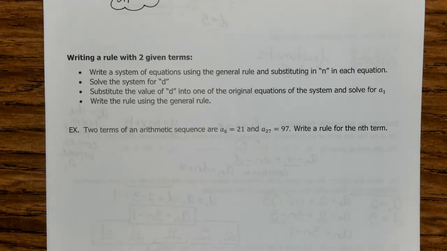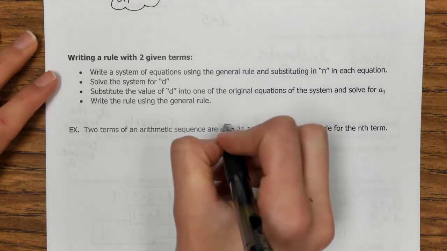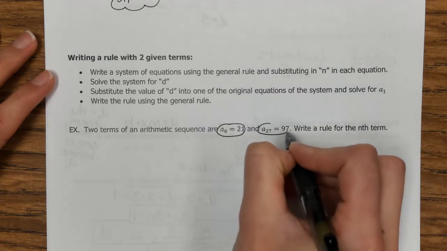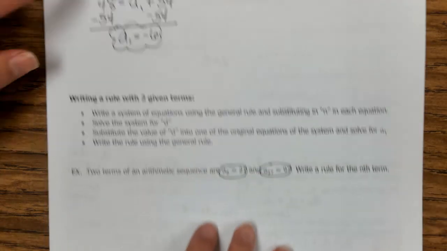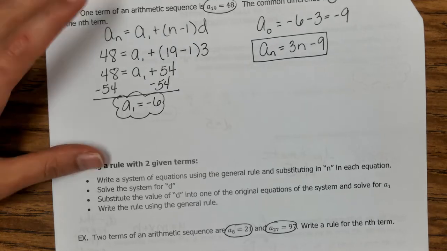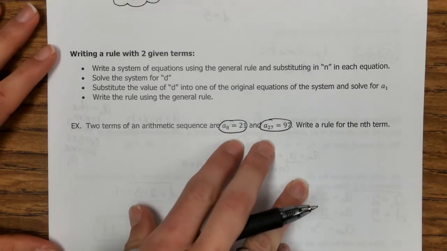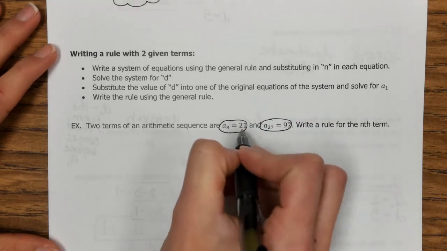Alright, now what if I give you two terms in the sequence, but I never give you A1? And I never give you the common difference. So what we're going to have to do is write a system and solve a system. We don't know our A1, we don't know our D, so we've got two unknowns. We're going to have to do two equations for two unknowns. Okay? So A8 is equal to 21, A27 is equal to 97.